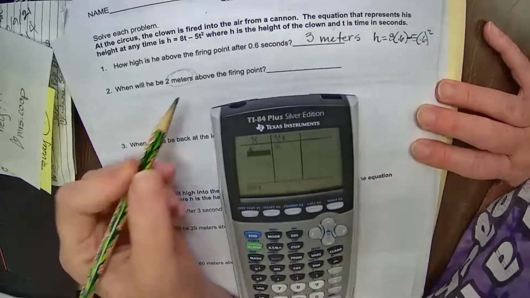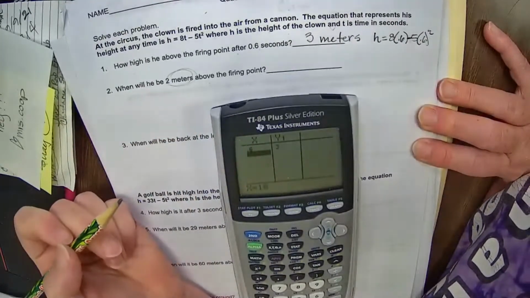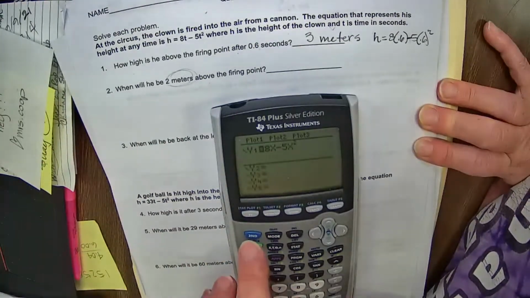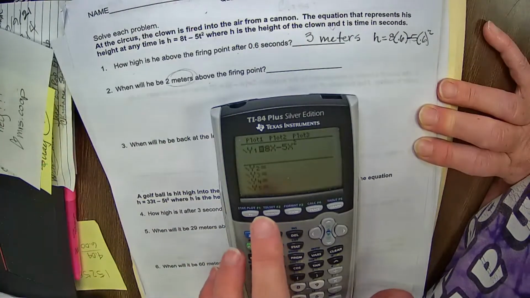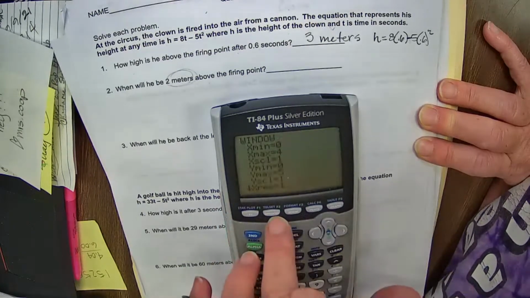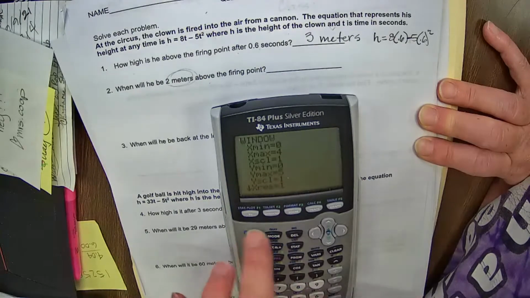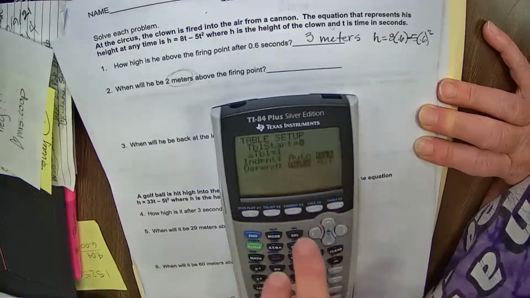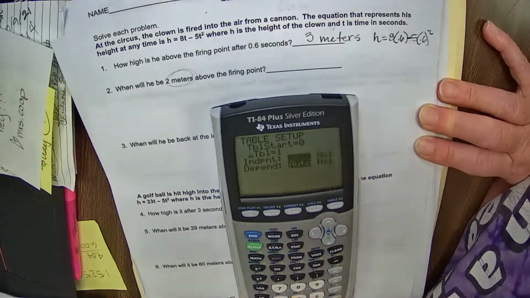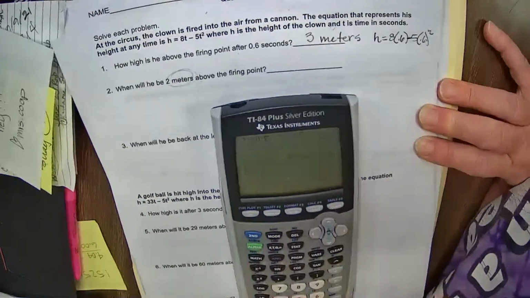All right, when will he be 2 meters above the firing point? All right, so let's go back to y equals. Let's go back to table set. I want to leave my table set there. Second window, okay? Count by ones. Now, let's go back to auto so we can get an idea.